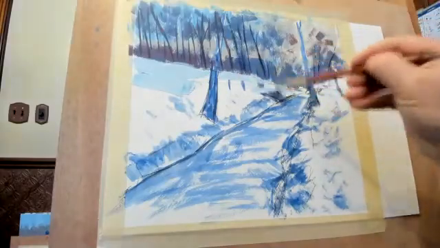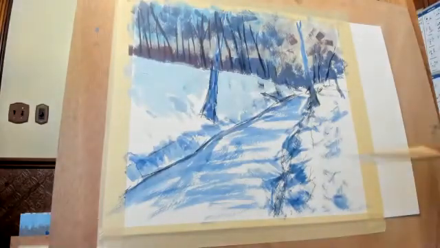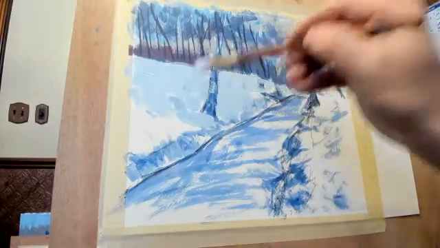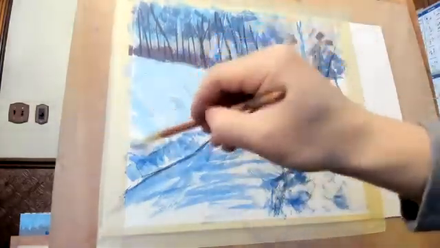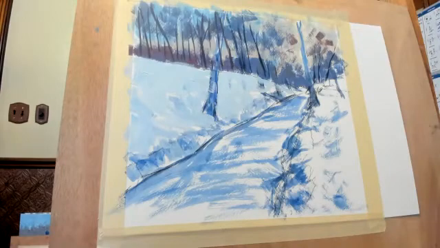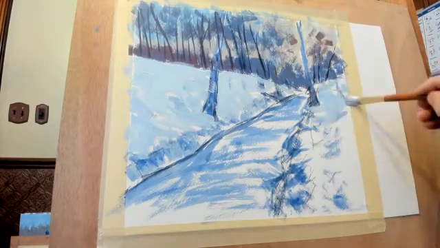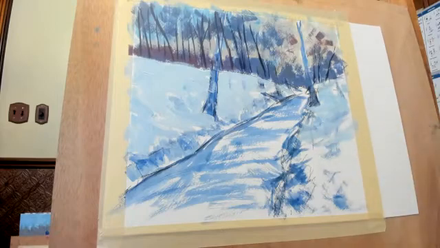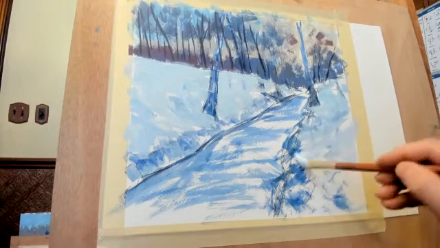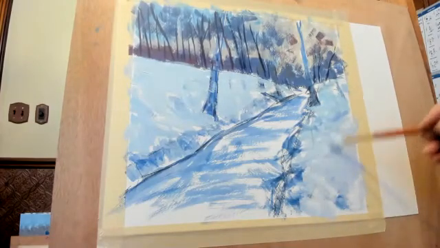All right, very light blue color, and all over, quickly all over. Okay. And same thing on the right. See?